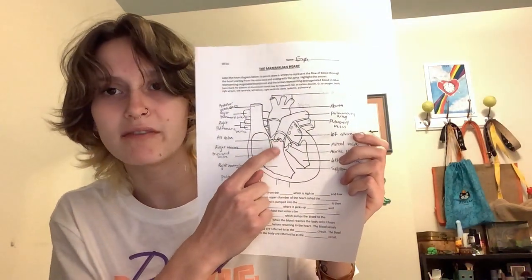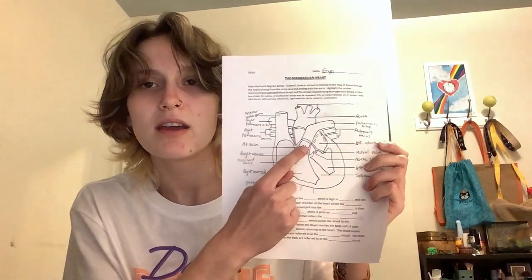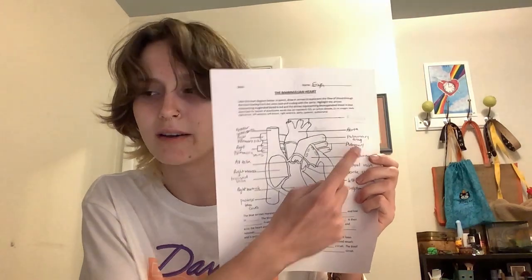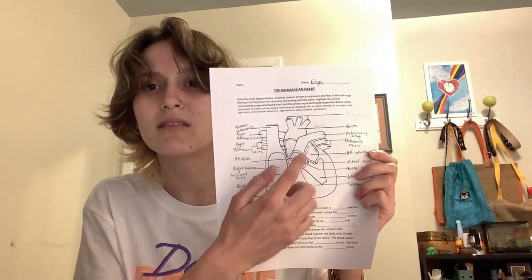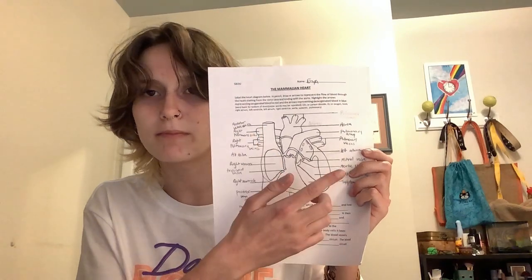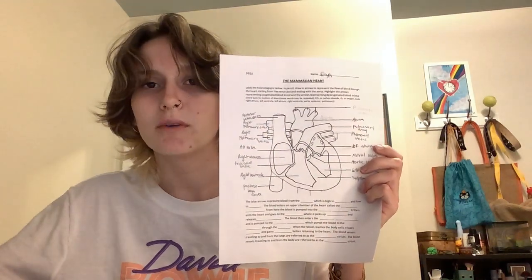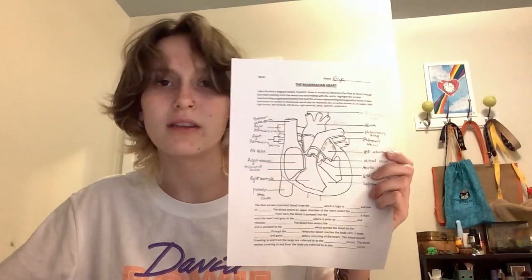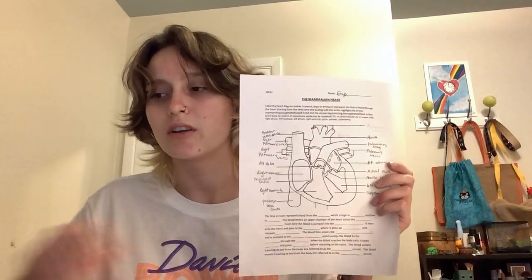and it exits the right ventricle and goes up through the pulmonary valve, which is this spot right here, and it goes to the pulmonary artery. The one that it's in right now will go to the lungs later. So it splits into the left and right pulmonary artery, which goes to the left and right lung, and that's where gas exchange happens. Blood will get rid of the carbon dioxide and exchange it for oxygen.